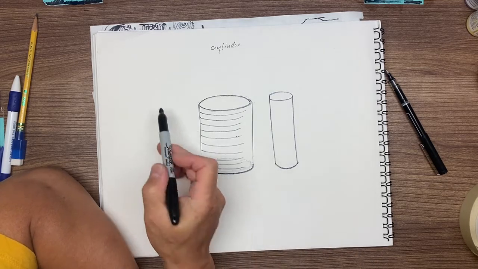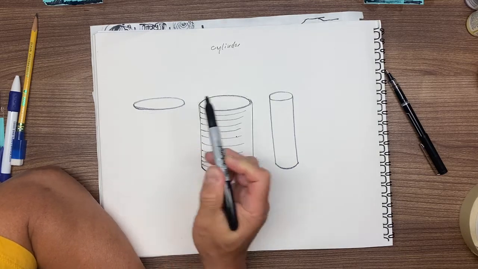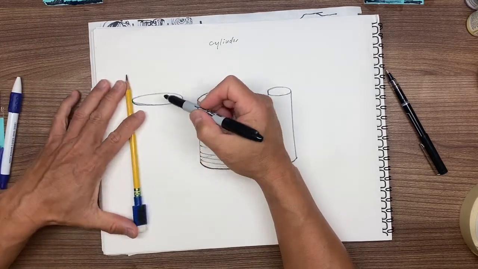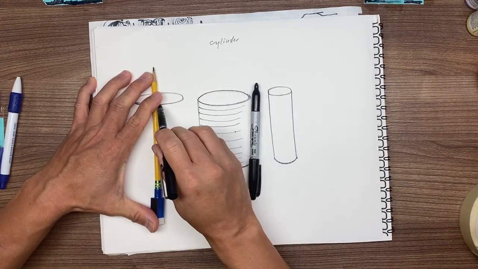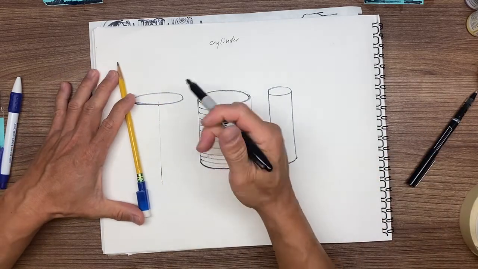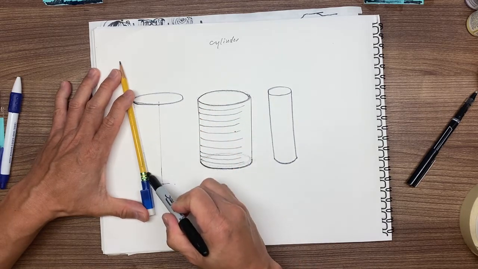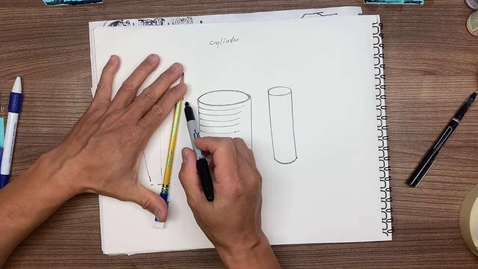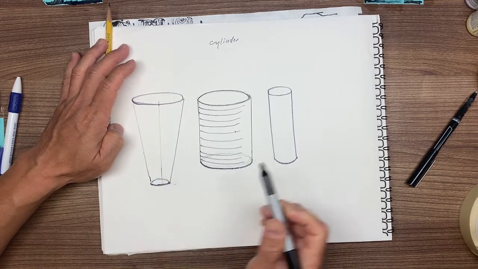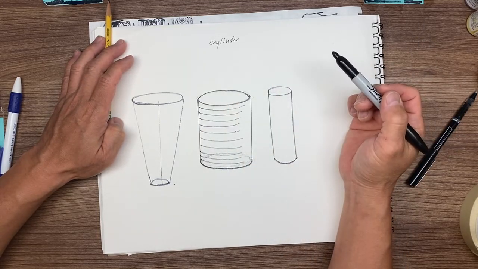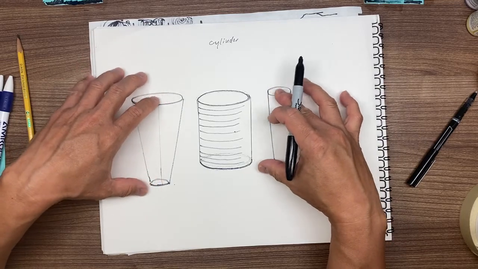It's a thin cylinder. And I showed you earlier, I can create a wider opening here, and I can make it kind of like a cone-like shape. In the center of this ellipse, I'm going to draw a light line, and then I'm going to narrow it, so it has a cone-like shape with an opening. That could be like a glass or something later on. So that's kind of like the standing cone, okay?